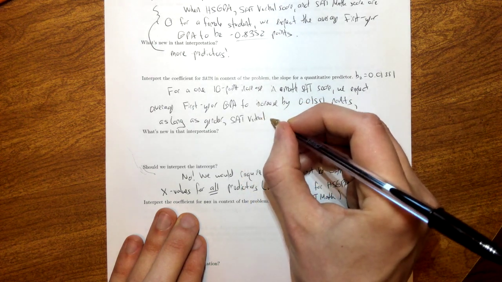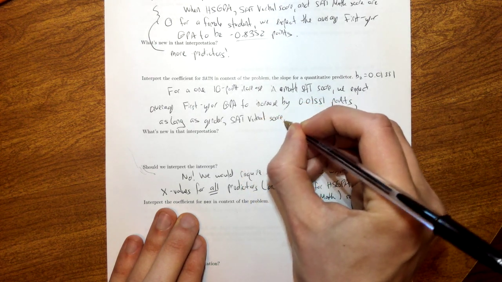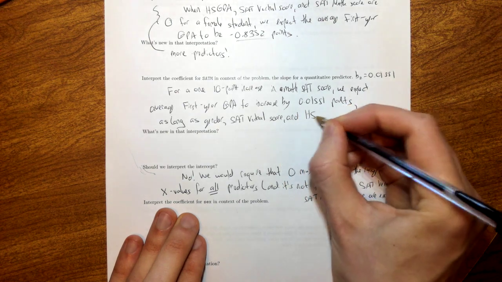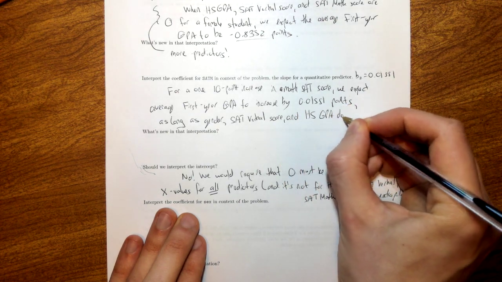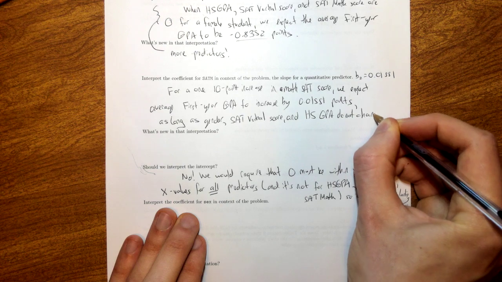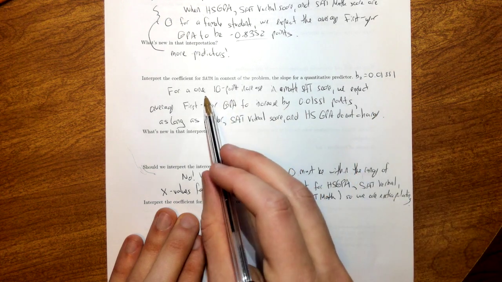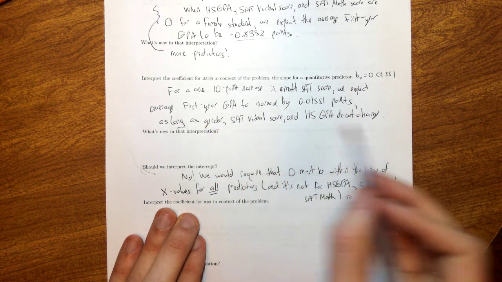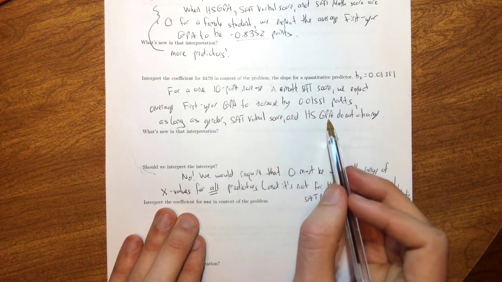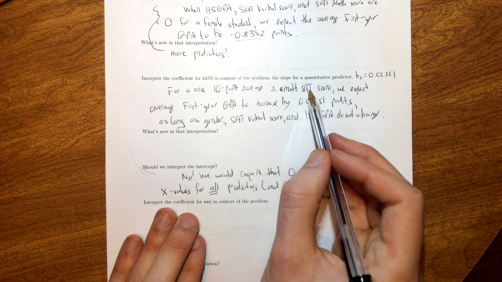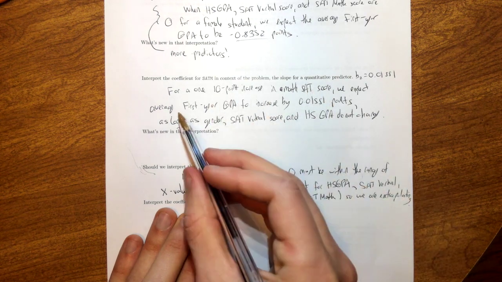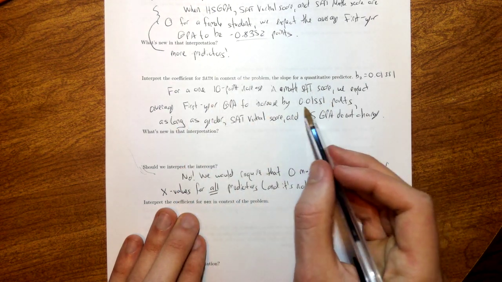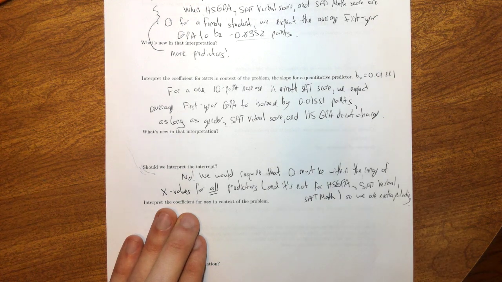So as long as gender, SAT verbal score, and high school GPA do not change. In other words, we're increasing this math SAT score by 1 unit, but nothing else is changing at all. Everything else is staying the same. If we only increase the math SAT score, we're expecting average first year GPA to increase by about 0.015 points.